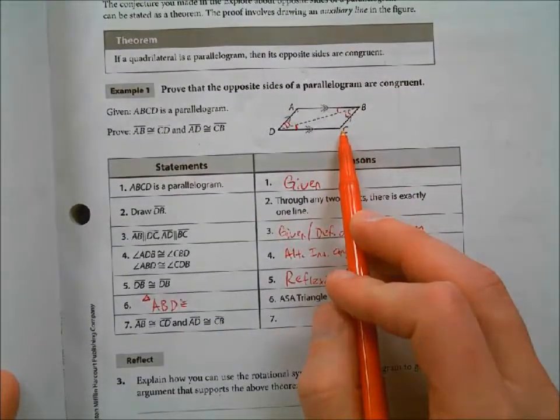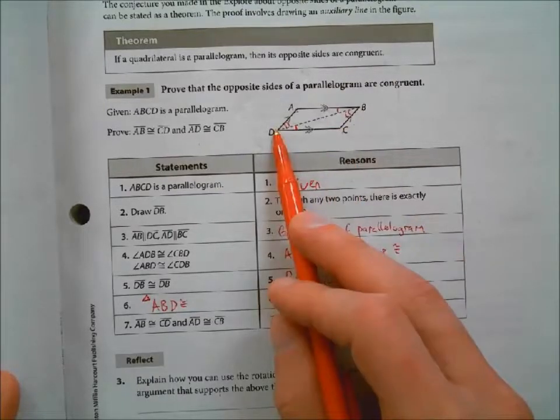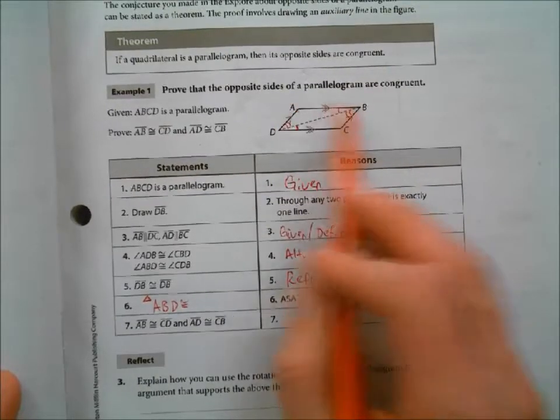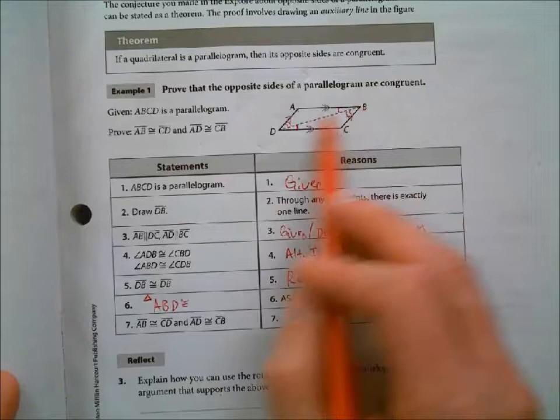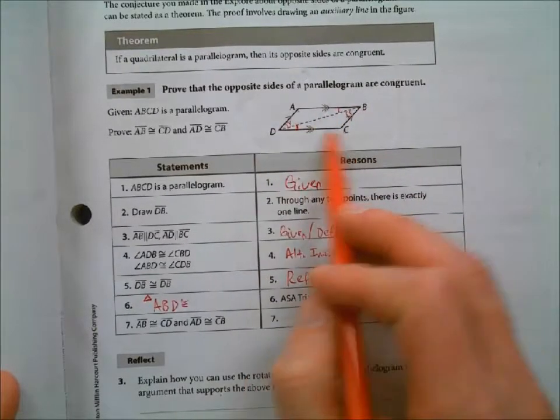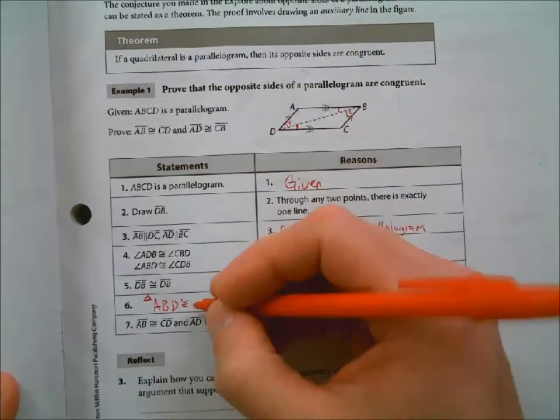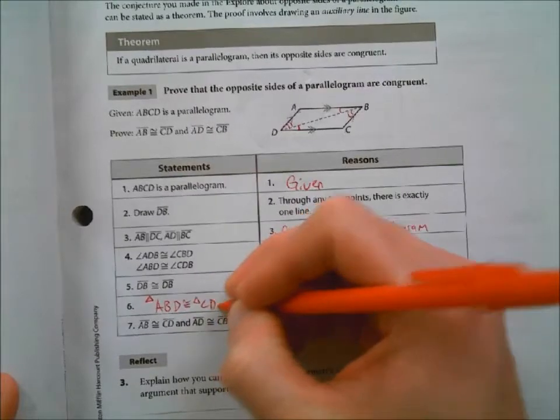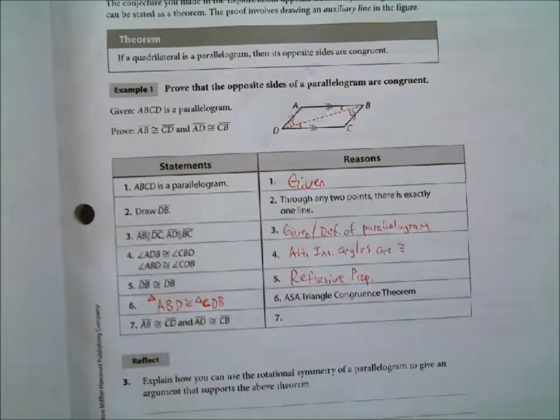C to D to B, right? Because I want AB, so this is the long side there to then D. So I'm going to do C to D, the long side there to B, so CDB. Please be careful about how you name that, okay? It's very important there.